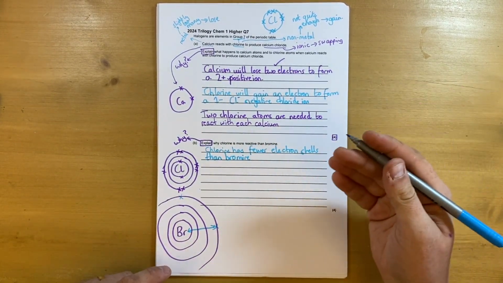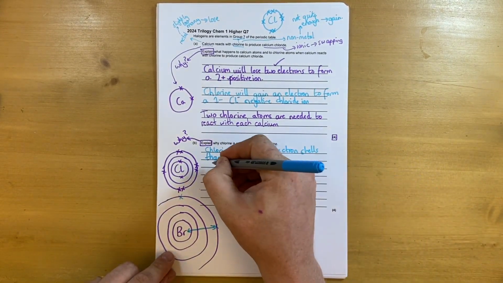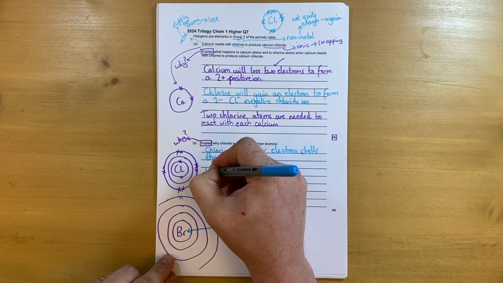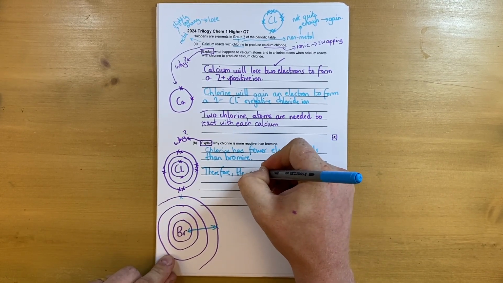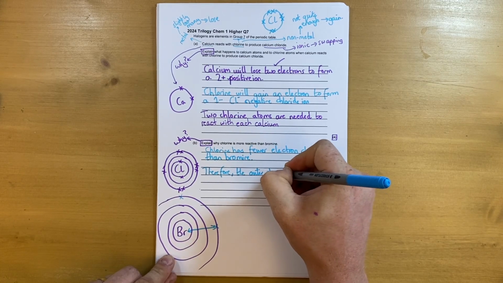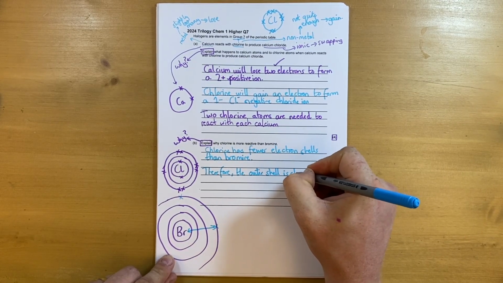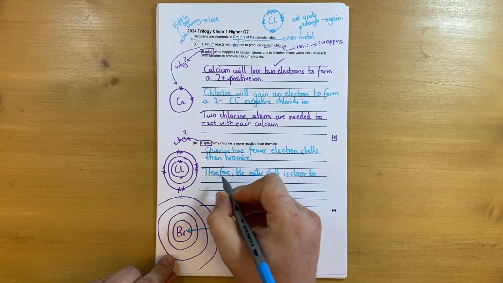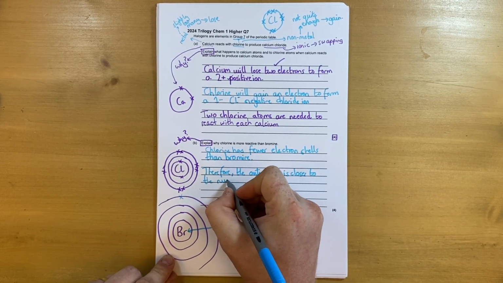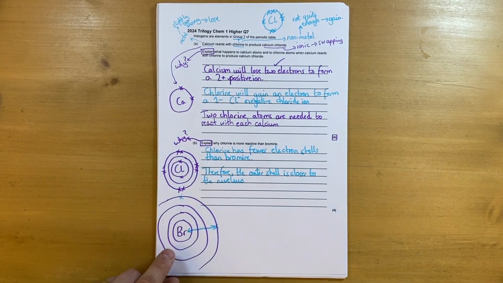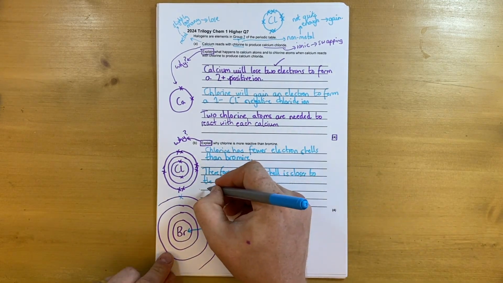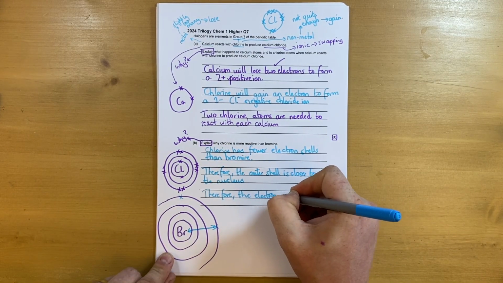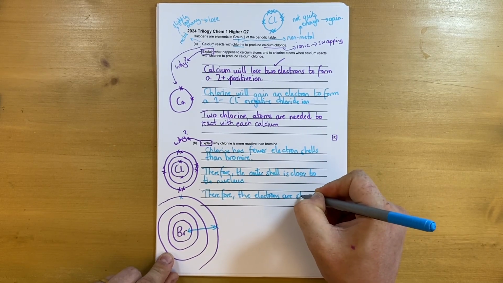Chlorine has fewer electron shells than bromine, so that means, therefore, the outer shell is closer to the nucleus. If that outer shell is closer to the nucleus, that means the electrons are more strongly attracted.